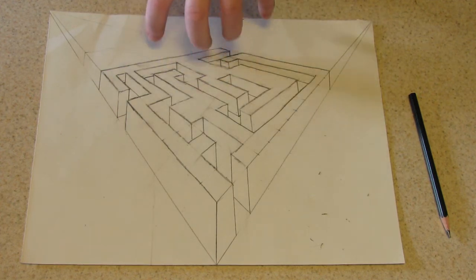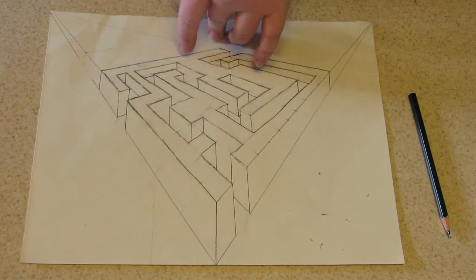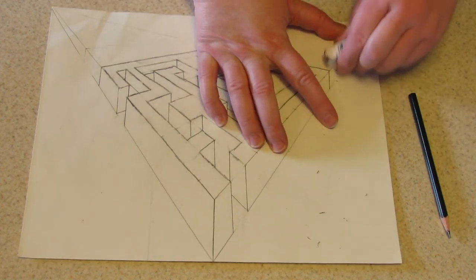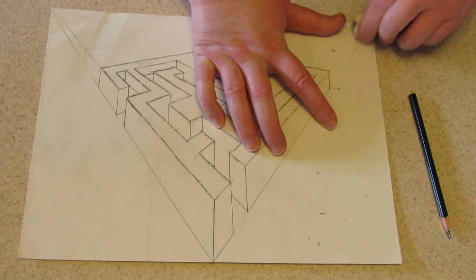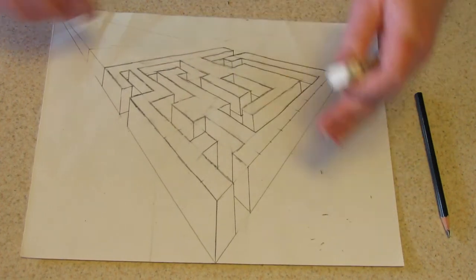But this is basically what yours is going to look like when it is ready for the last final touch erasing and is ready to start the shading.